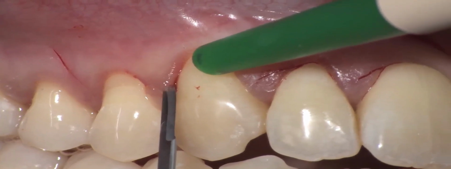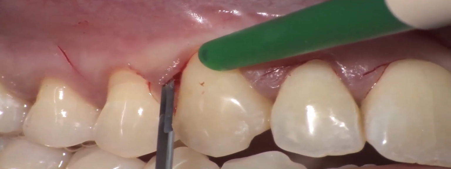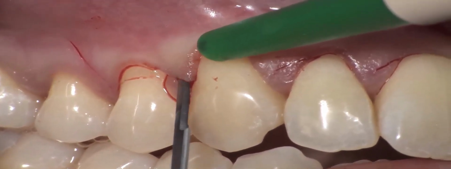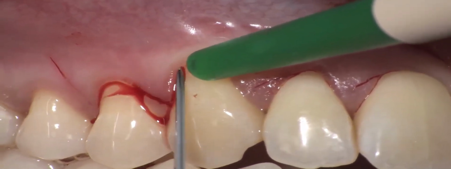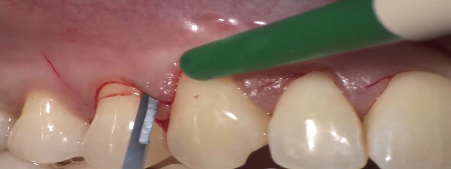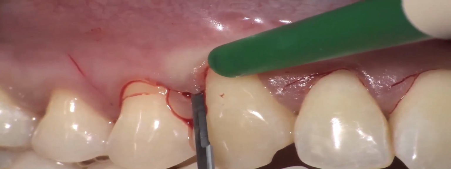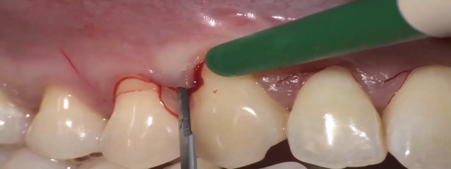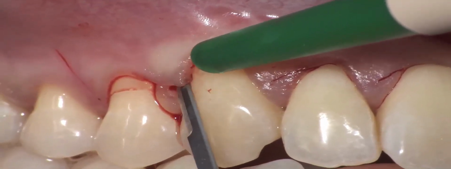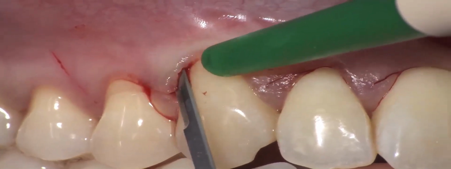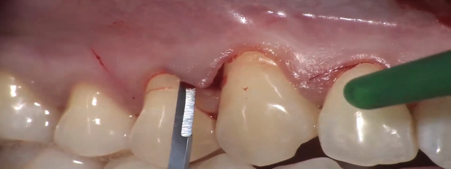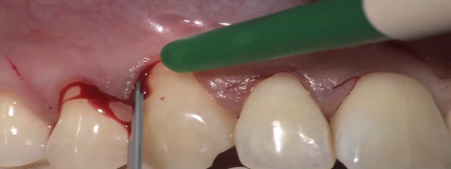Once the tip is done, this is the contour of the tip. We have only one tip in a triangular shaped papilla. Is it possible to use my knife parallel to the soft tissue and complete papilla elevation split thickness? Papilla elevation split thickness ends in the probable area of the first premolar.